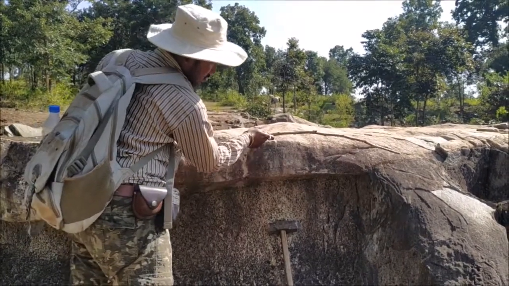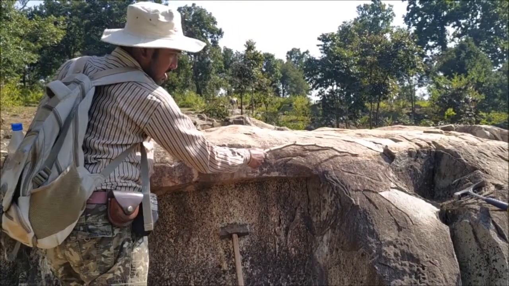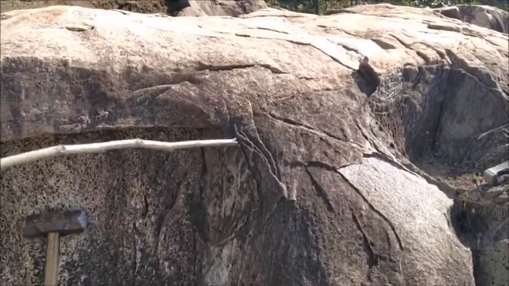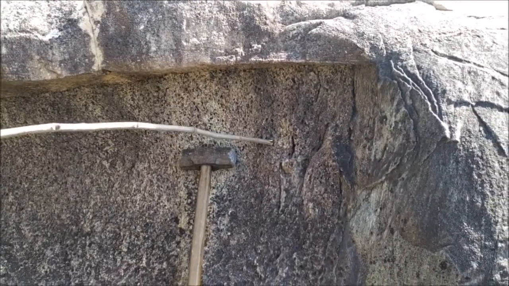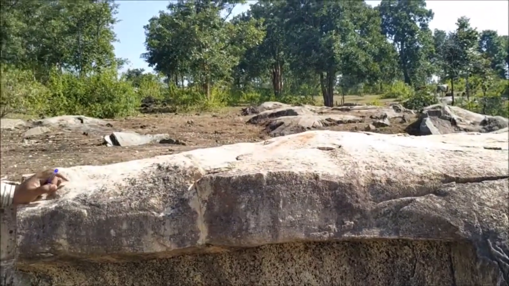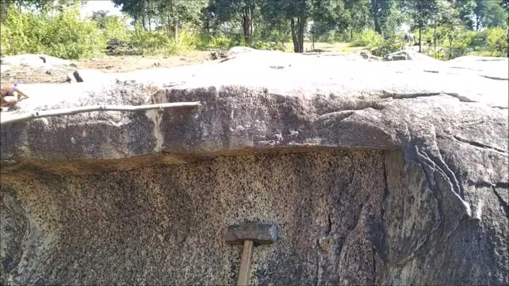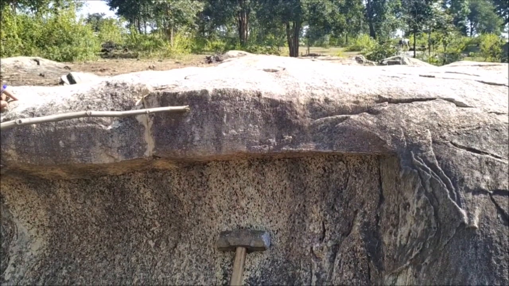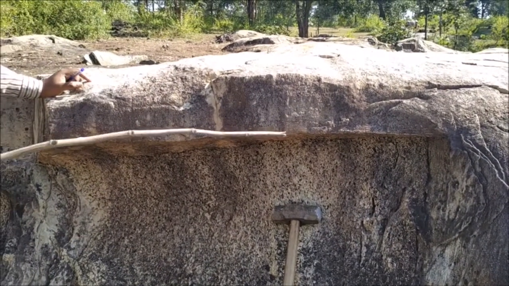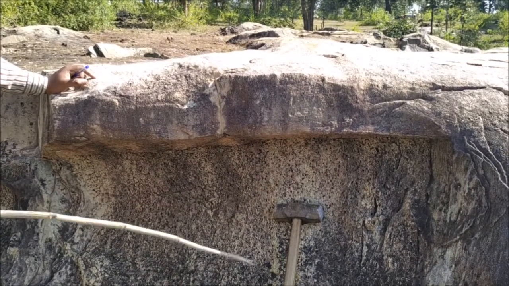These are the gneissic planes, the traces of gneissic planes. They are abruptly truncated by the youngest igneous intrusion, and the earlier igneous intrusion is also truncated by the later one. So both are undeformed. This one is also undeformed, spotted granodiorite, and leucogranite. But the relative emplacement age can be determined by observing the truncation of both the rocks.